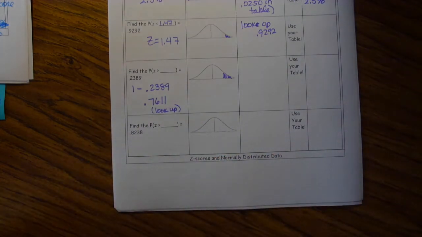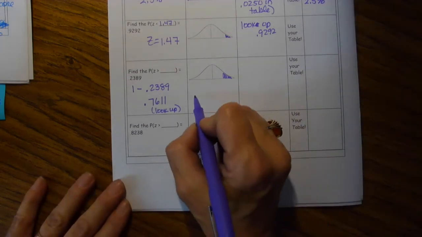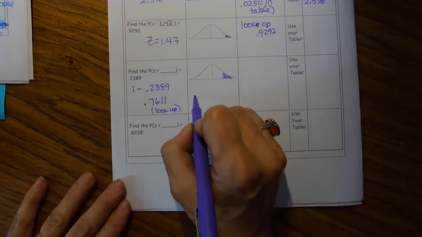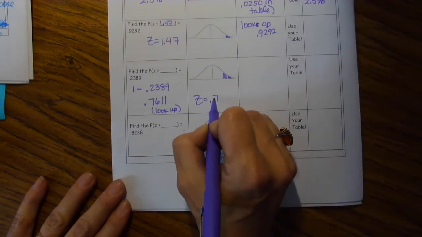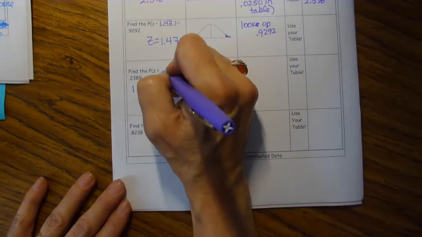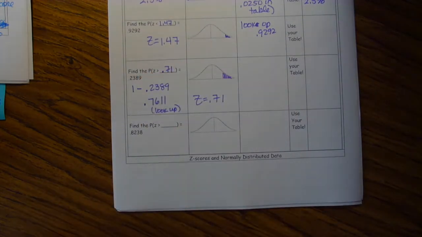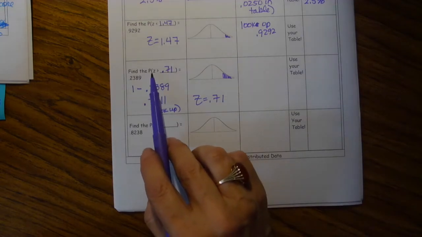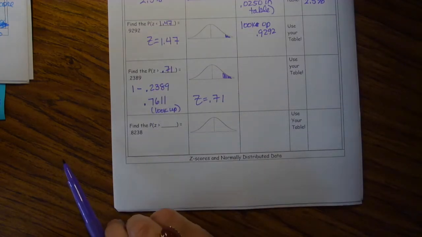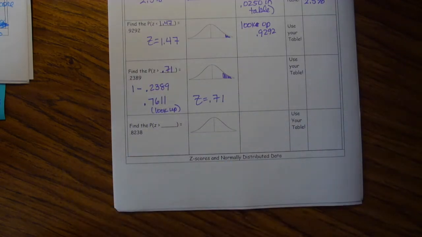And what does your chart look up? Below. Your chart can only look up below. So let's find 0.7611. And what is that z-score? Right, so we need a z-score of 0.71. The probability that z is above 0.71 is 23.89%.